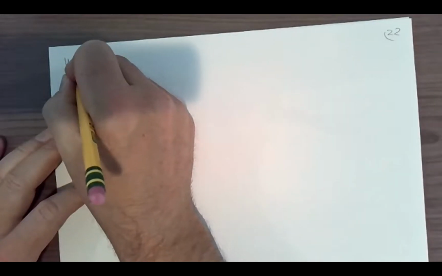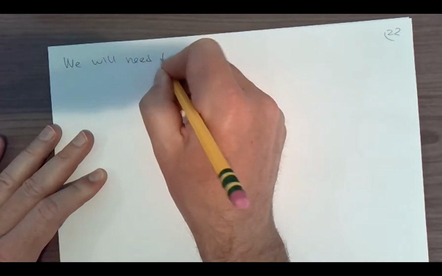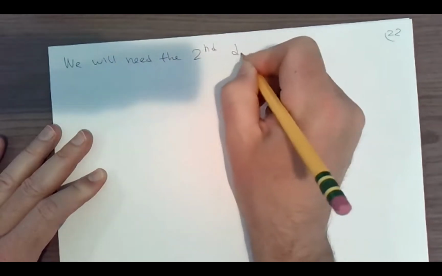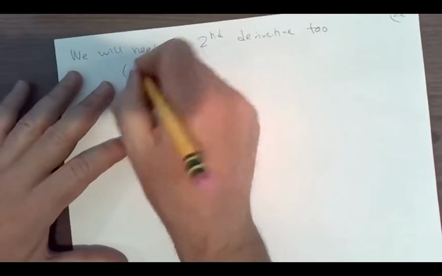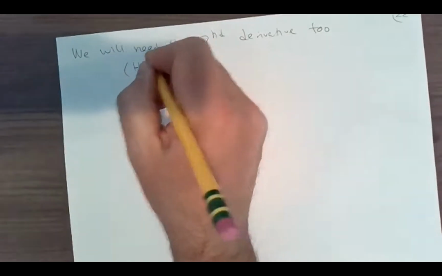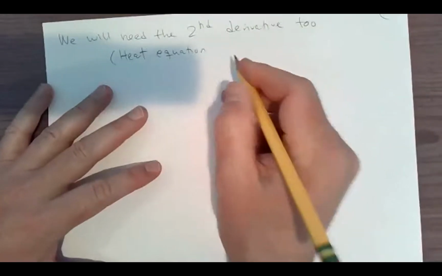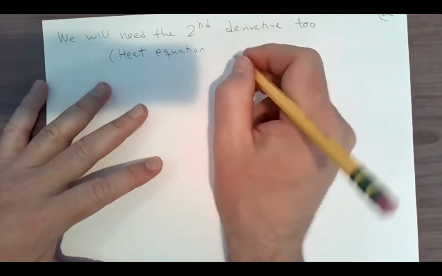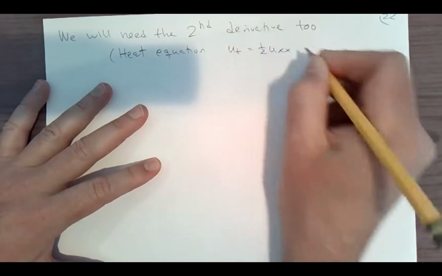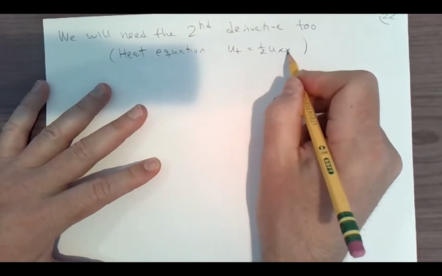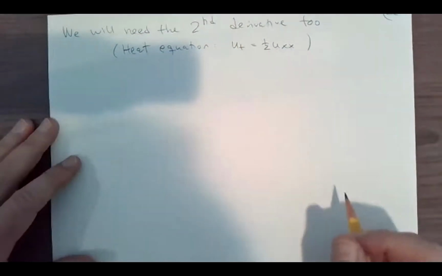So we'll need the second derivative. After all, we're going to be looking at the heat equation. That's the one that says something along the lines that u_t is equal to 1/2 u_xx, right? And there's a second derivative here. So we're going to be needing a second derivative.